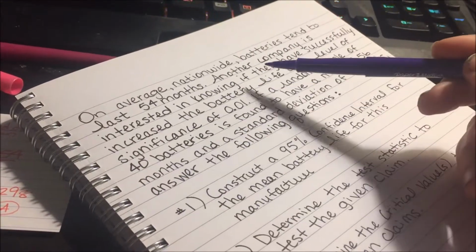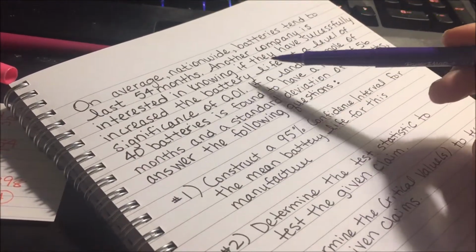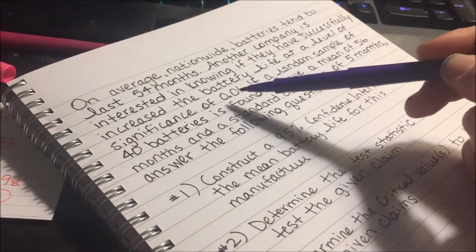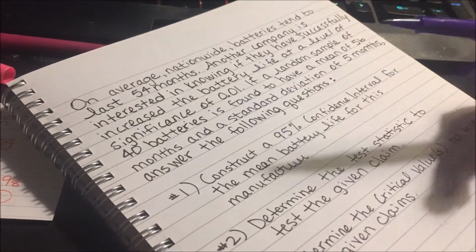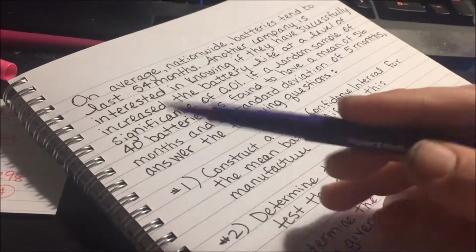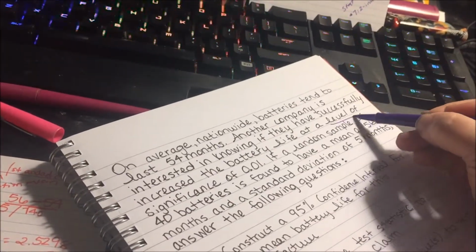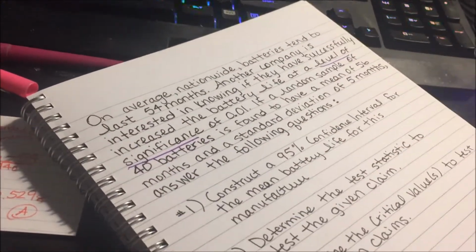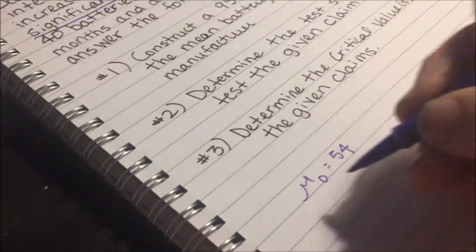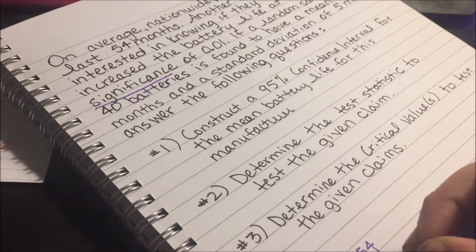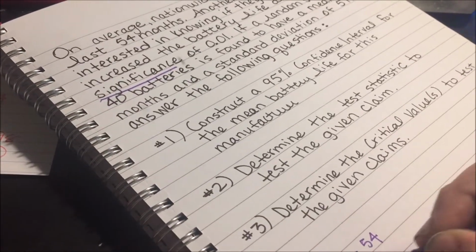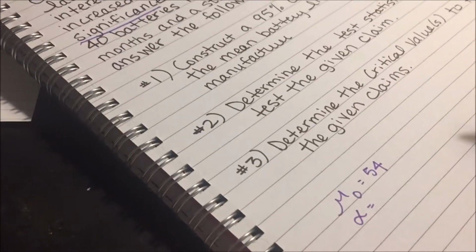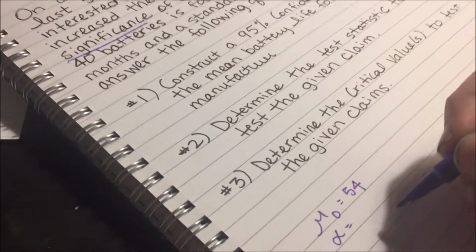Another company is interested in knowing that they have successfully increased the battery life at a level of significance of 0.01. So the level of significance, we call alpha. Okay, so a little lowercase alpha is written, I can't do it very well, but something like this, and it is 0.01.